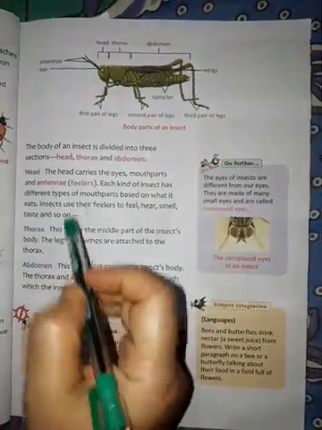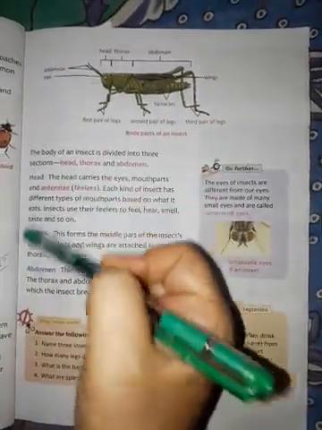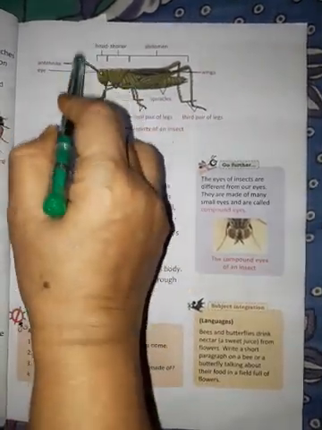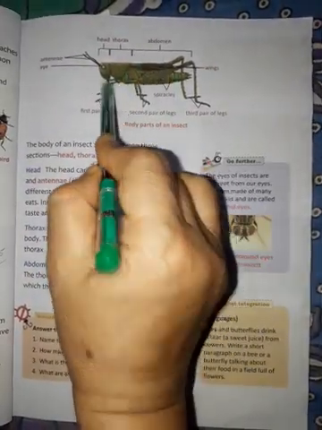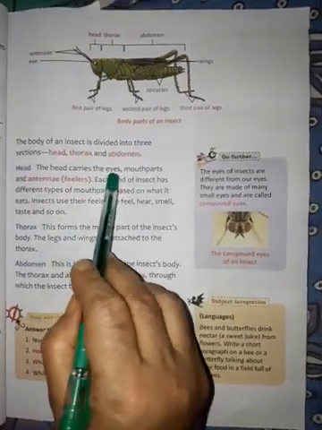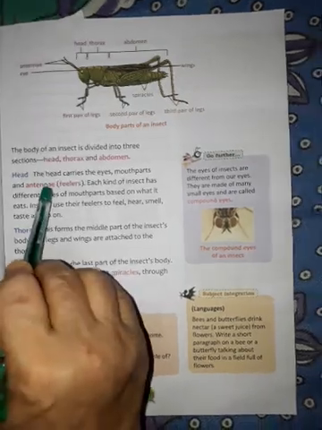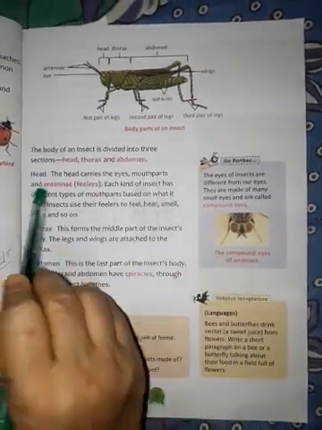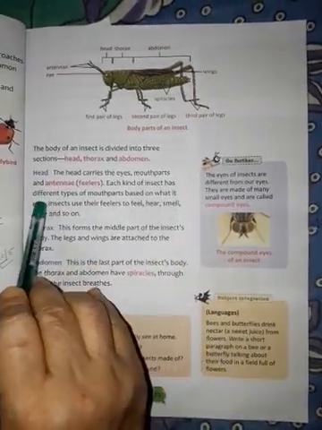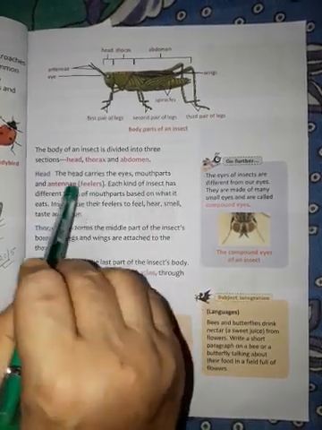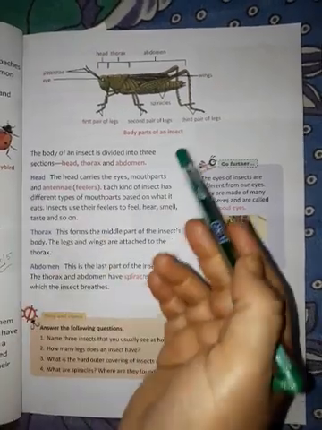So we are continuing with the description of the body parts of the insects. We were with the head. The head is the first portion of the body, which has the eyes, the mouth parts and the antenna, which is the feelers. That is, it feels. The mouth parts are different for different insects, because the food habits of the different insects are also different.